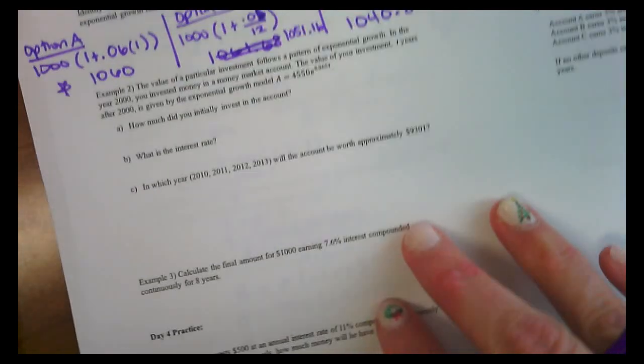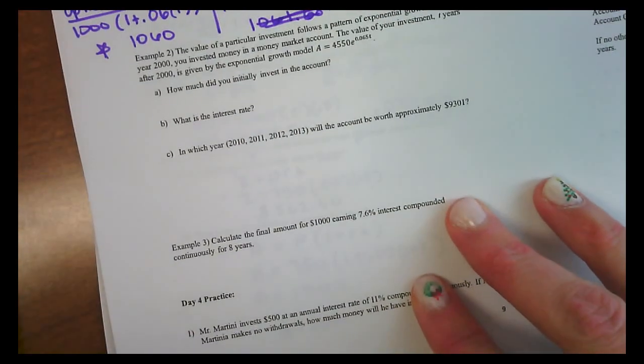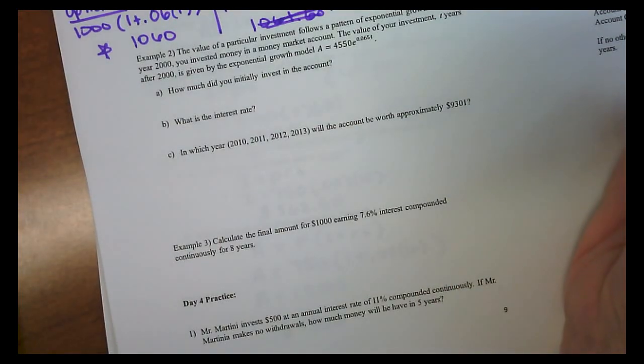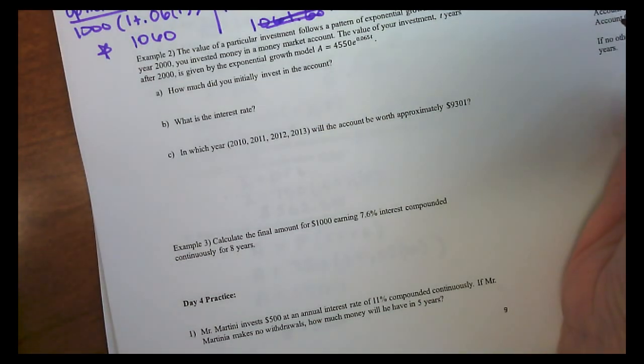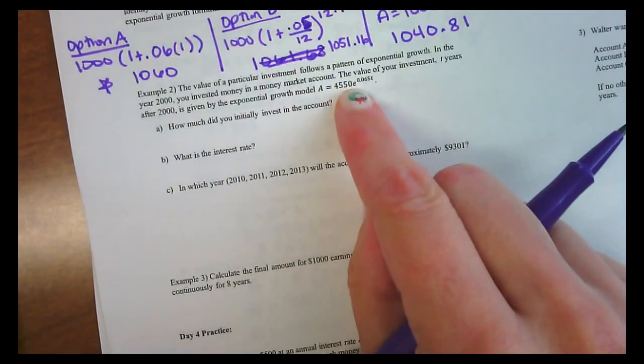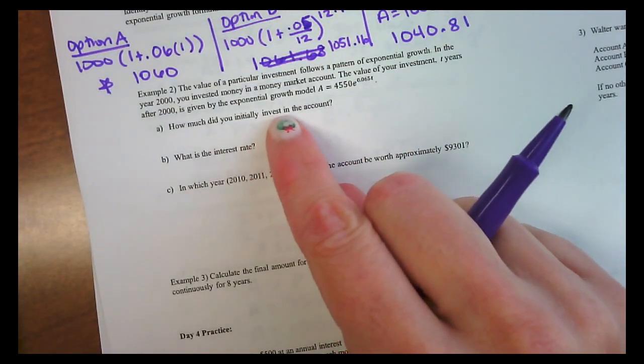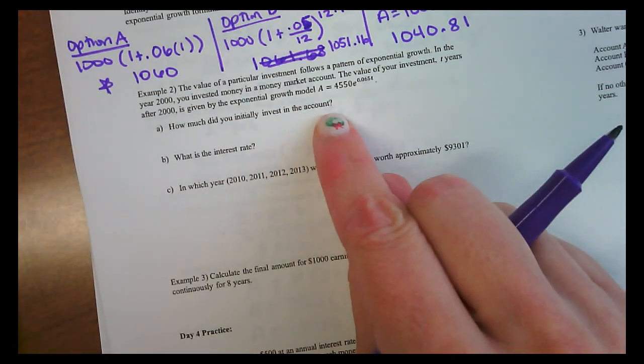Okay, example 2. The value of a particular investment follows a pattern of exponential growth. In the year 2000, you invested money in a money market account. The value of your investment t years after 2000 is given by the exponential growth model, and they give us this function here. How much did you initially invest in the account?